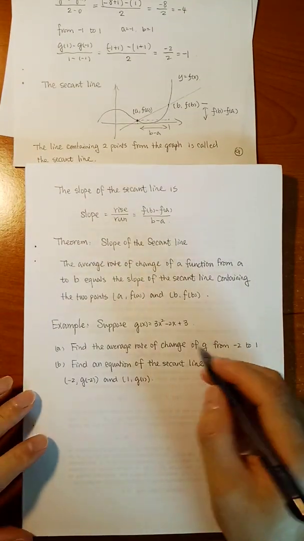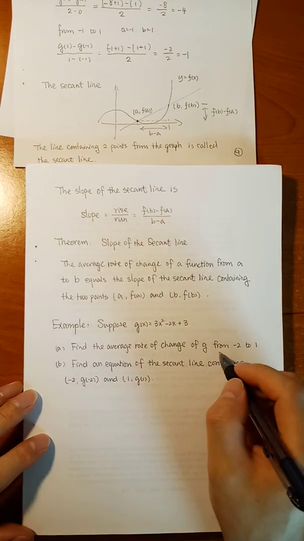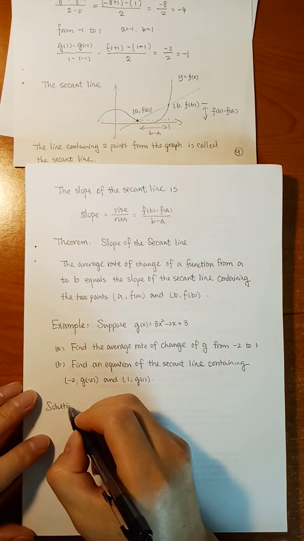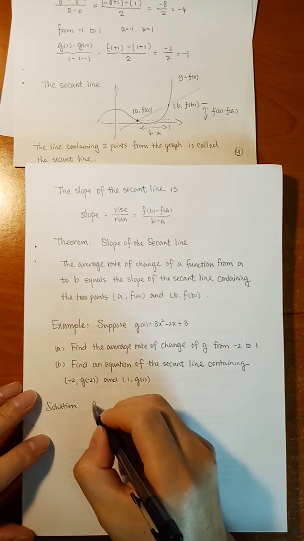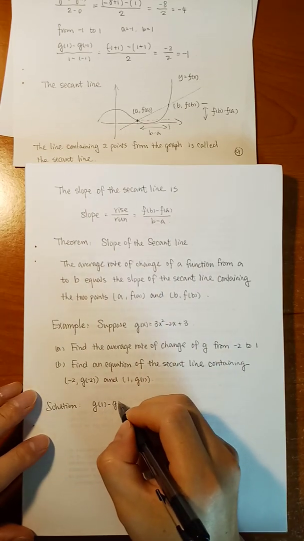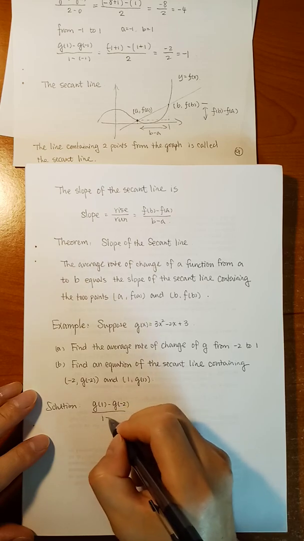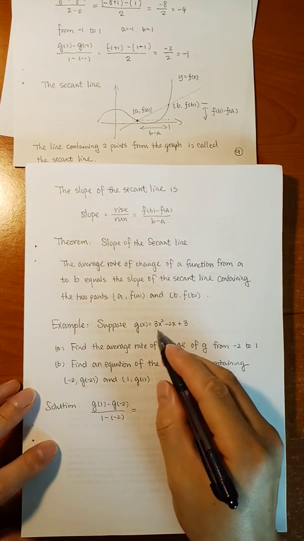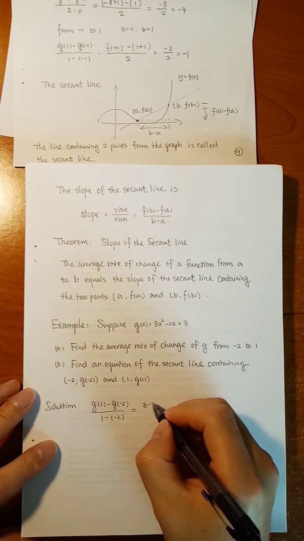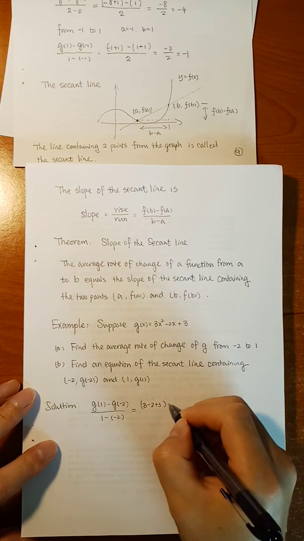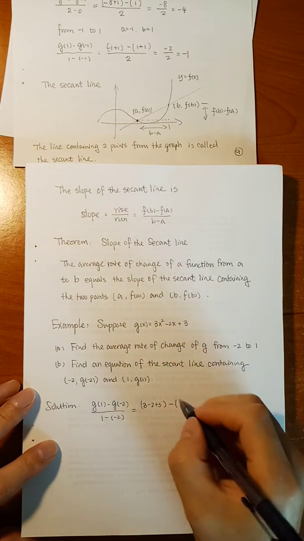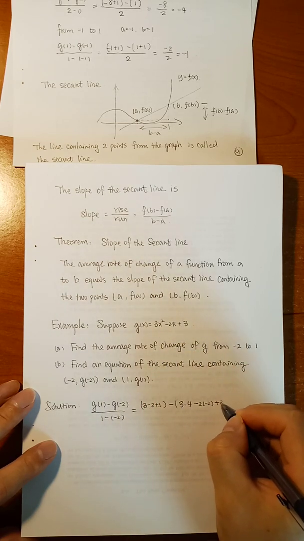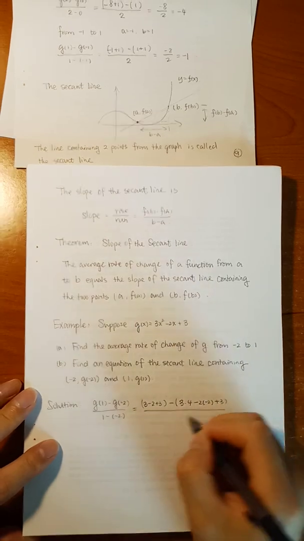Okay, well, the average rate of change: g(1) minus g(-2), over 1 minus negative 2. And g(1) is 3 minus 2 plus 3, which is 4. g(-2) is 3 times 4 minus 2 times negative 2 plus 3.